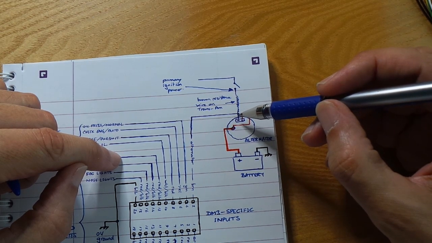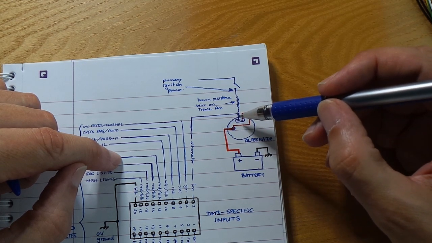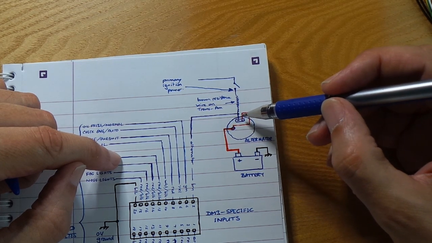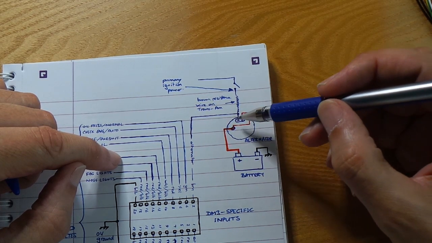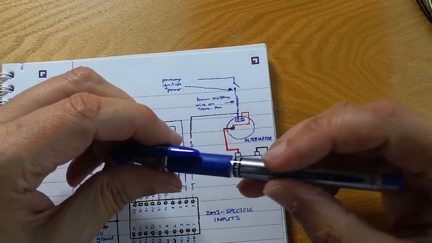So if that light comes on, it'll come on when you first turn the ignition on before the engine is running, but when the engine starts running, the alternator will start producing power. The voltage there will get to the same voltage as the battery voltage, and the light will go out because there's no difference in voltage between there and the ignition switch power supply.